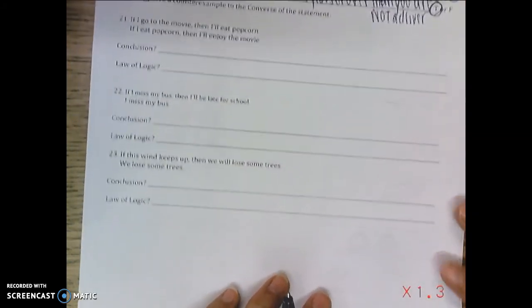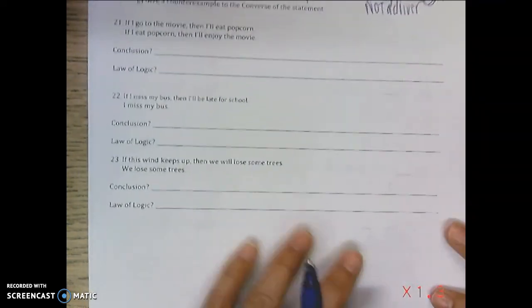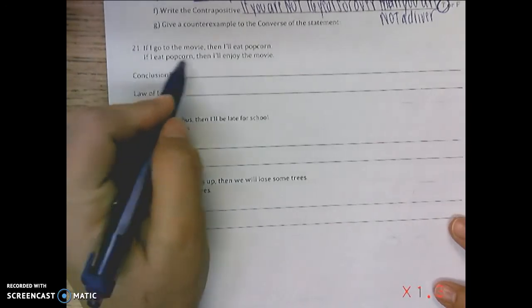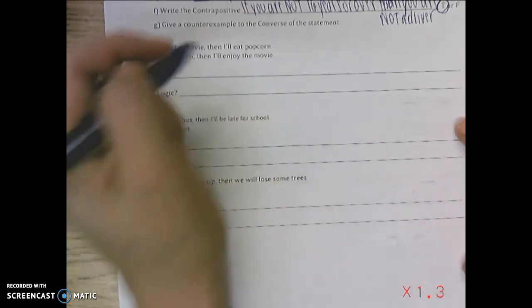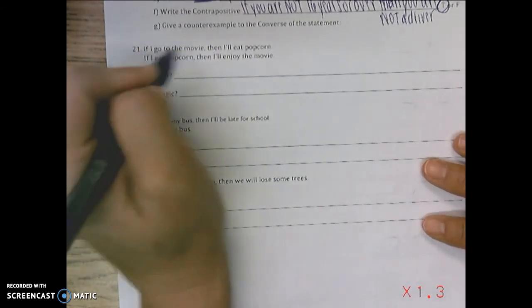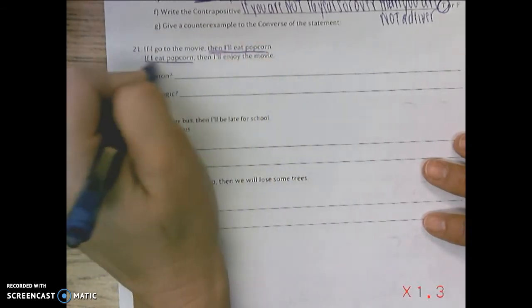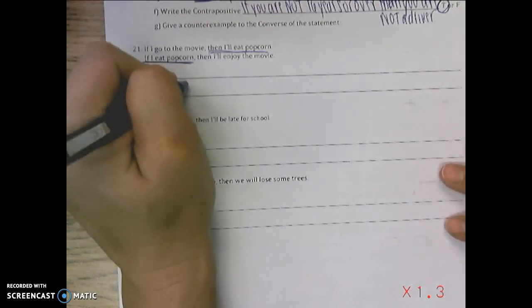All right, we're going to move down now to our laws of deduction, our deductive reasoning. And remember, we want to look at our hypothesis and our conclusions to see if they match. It says if I go to a movie, then I'll eat popcorn. If I eat popcorn, then I'll enjoy the movie. Well, my conclusion and my hypothesis match. When that happens, that's the law of syllogism.